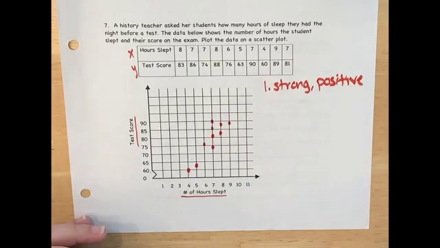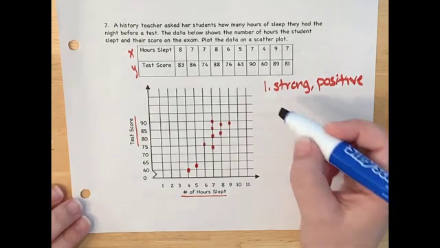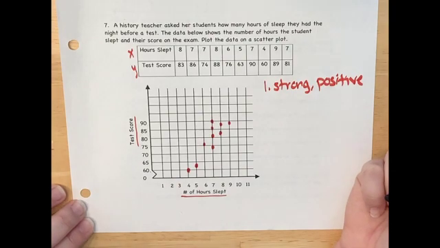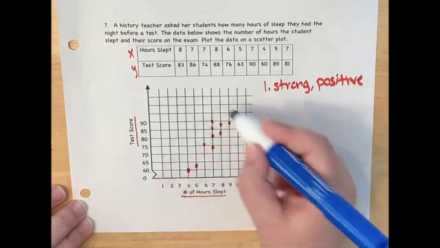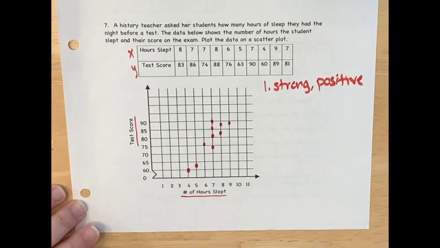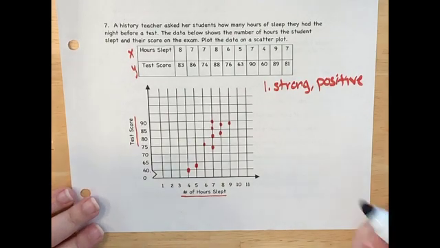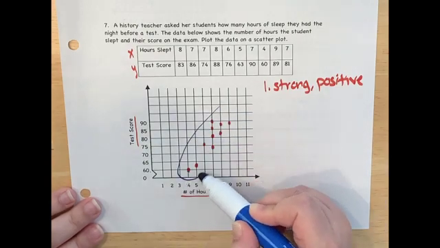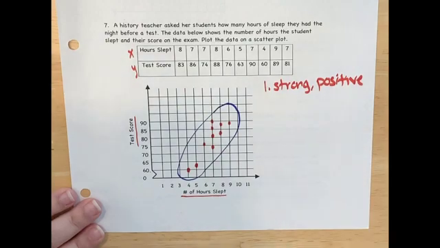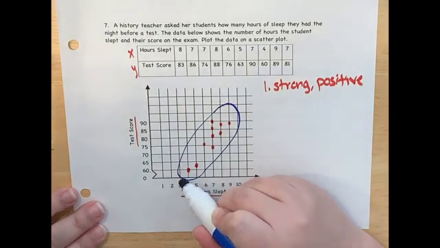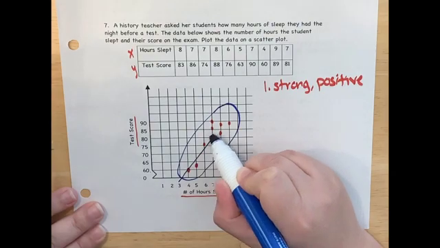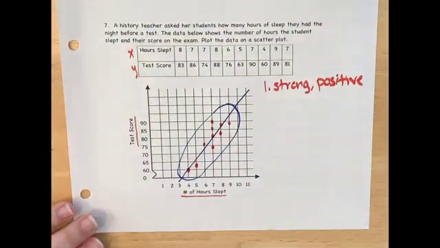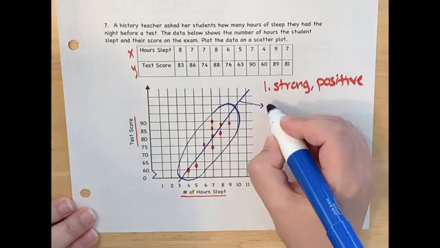The second thing I want us to look at is drawing what we call a line of best fit, or a trend line. What that is, it's like the average of all these points. If these points were going to make a line, what line would they make? The best and easiest way to do this is to draw a circle around your data, and then draw a line straight down the middle of it. And that's your trend line, or line of best fit.